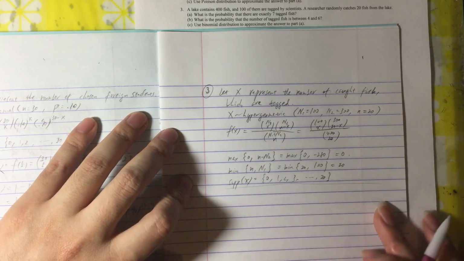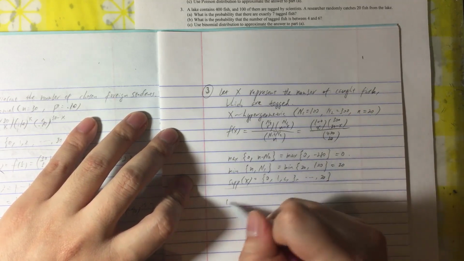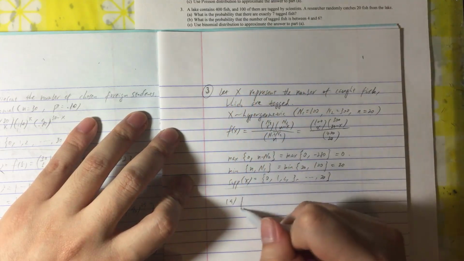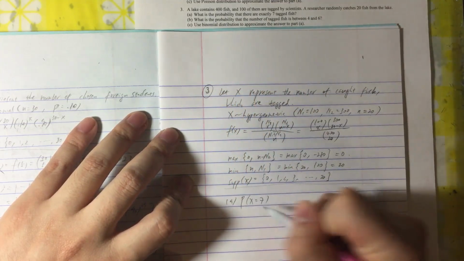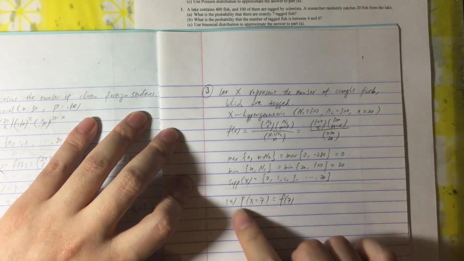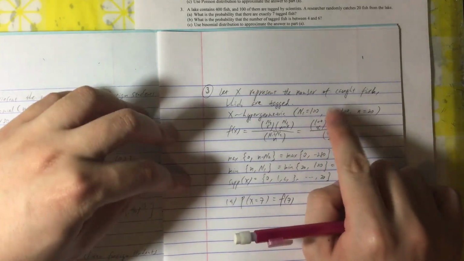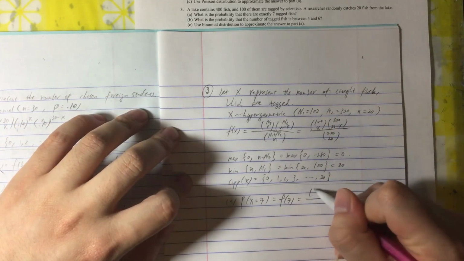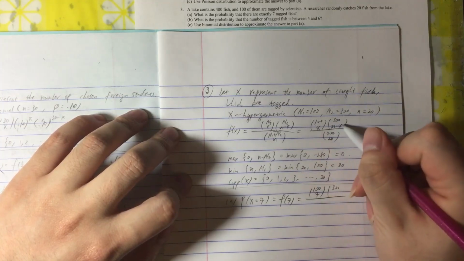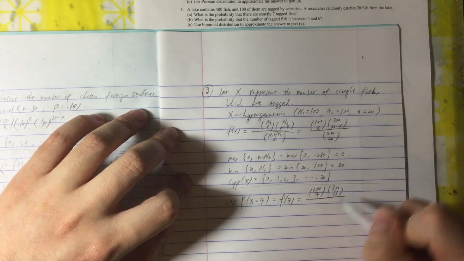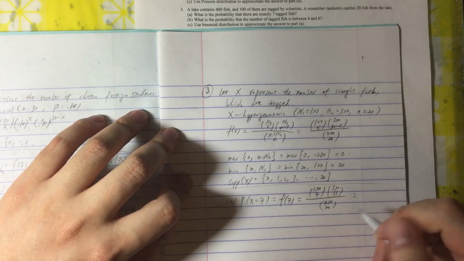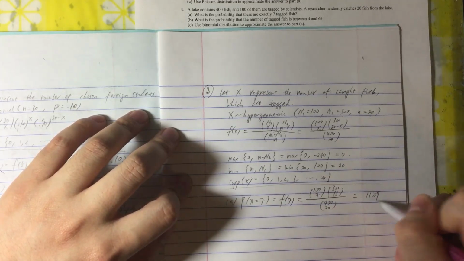Next, based on this, answer the question. Part A. What's the probability that there are exactly 7 tagged fishes? We're looking for the probability that x equals 7. We plug in 7 for x. We have f of 7. That's 100 choose 7 times 300 choose 20 minus 7, which is 13, over 400 choose 20. Then use a calculator. Here I get 0.1129.